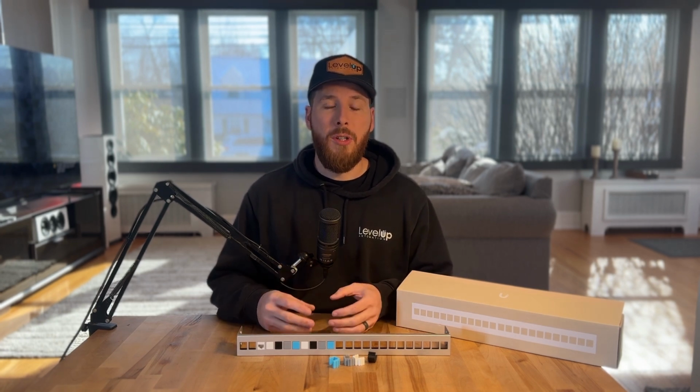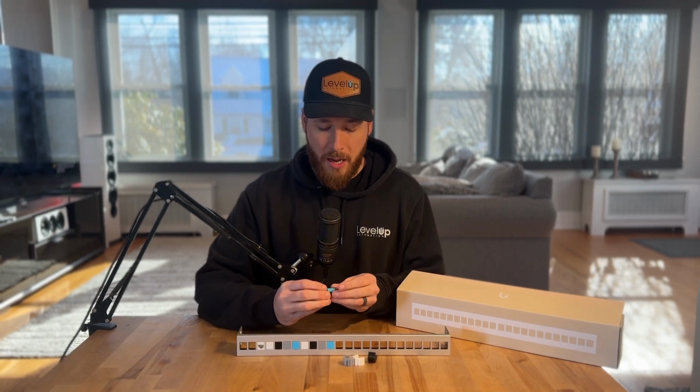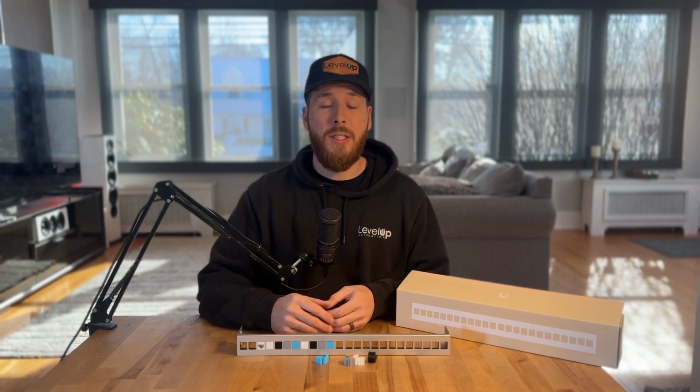Now, for us, we like everything to look as organized and clean as possible, which is why you see blanks in a lot of our patch panels that we use. We actually print and design and make these. They are available for sale on our website. We make them in all sorts of different colors, but these will fill those pesky spots that maybe you don't need a keystone in, or you're saving for future add-ons in your patch panel.